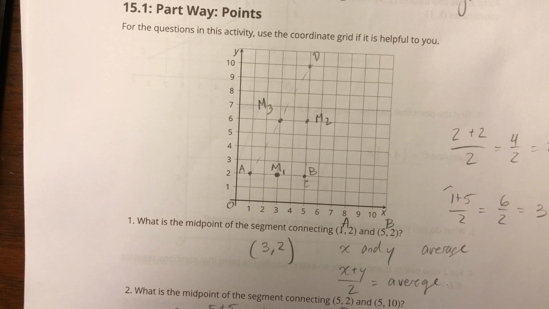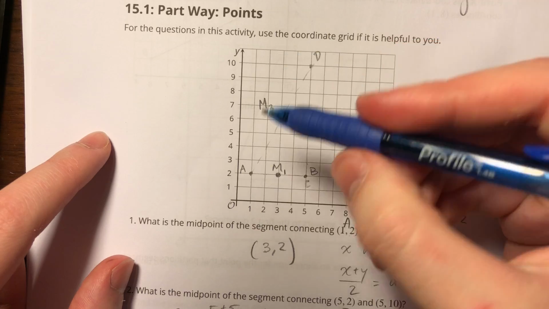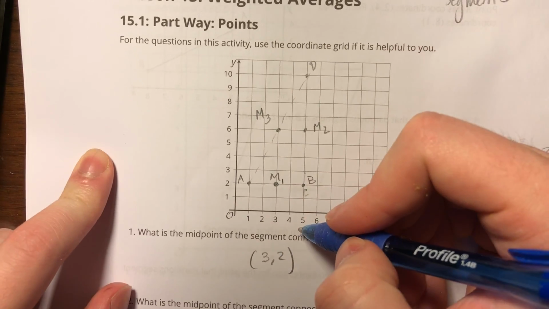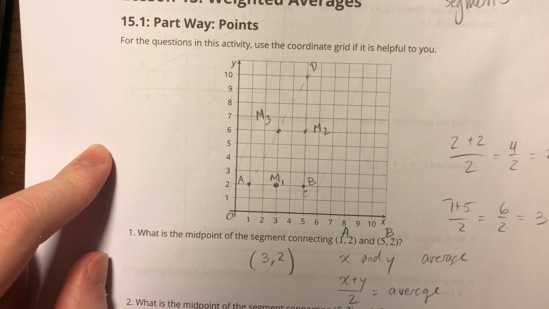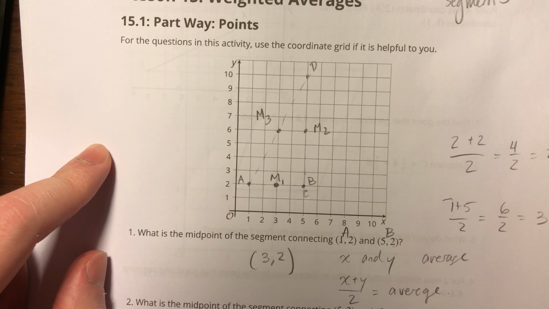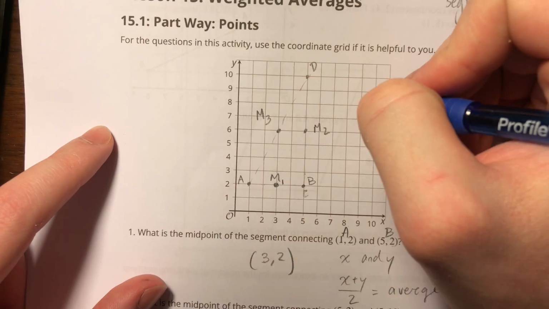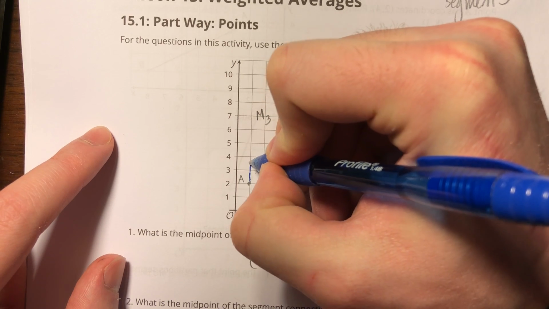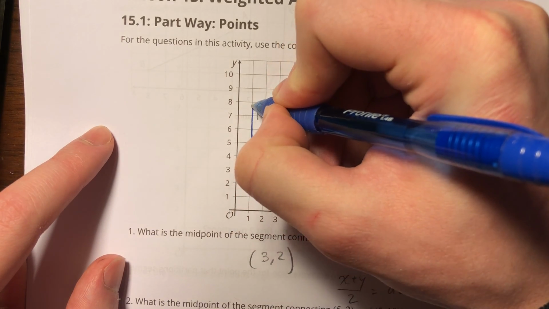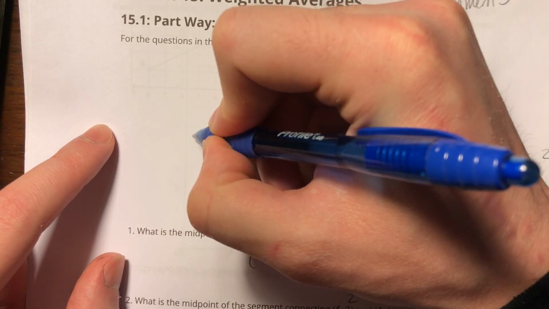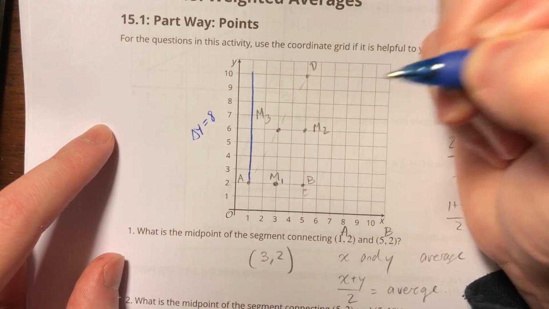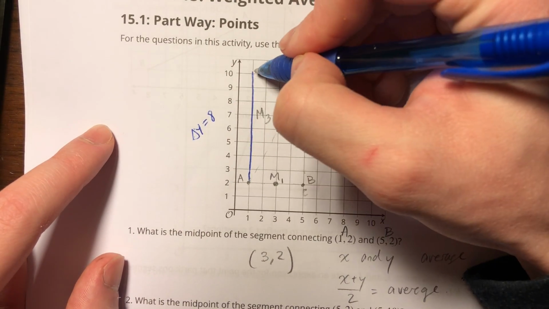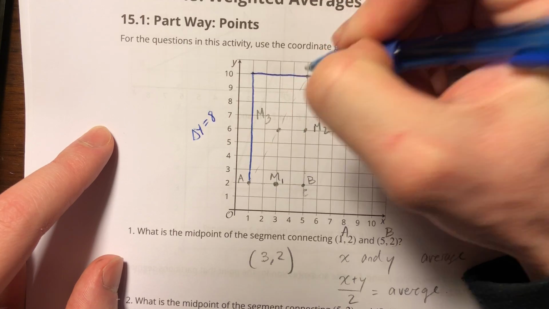Another thing we could have done to find this midpoint, let's say we're going from A to D. This is technically really the same thing. We can think of that as a rise over run. If we're going from A, we're going up 1, 2, 3, 4, 5, 6, 7, 8. So that change in y is equal to 8.